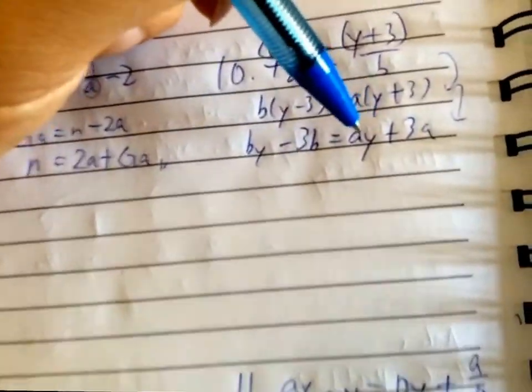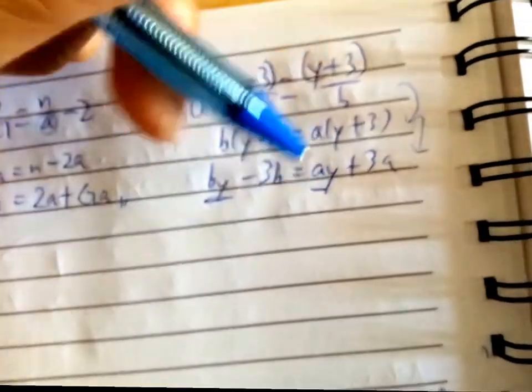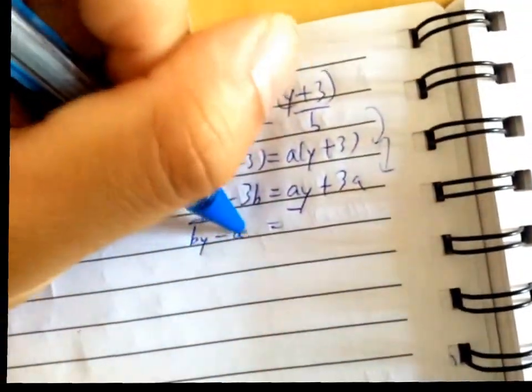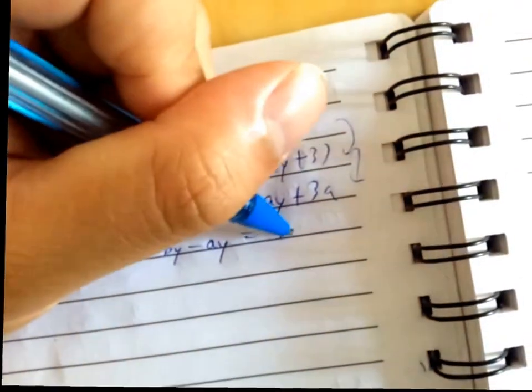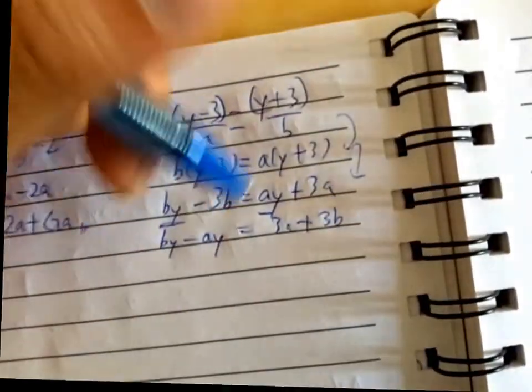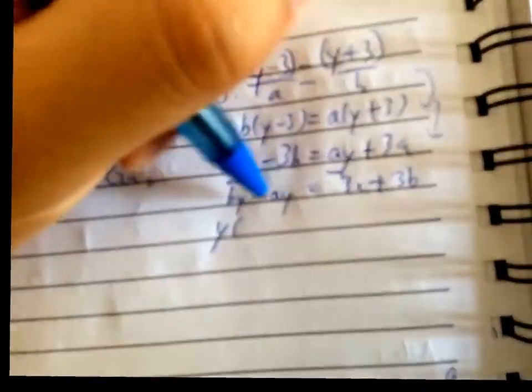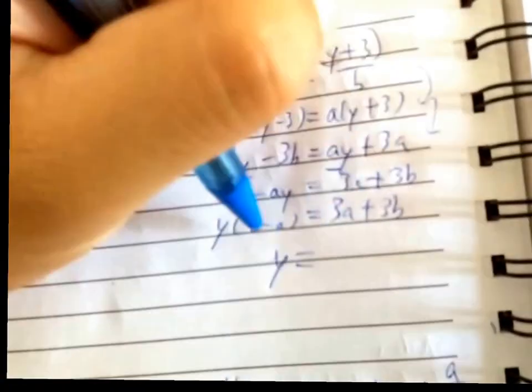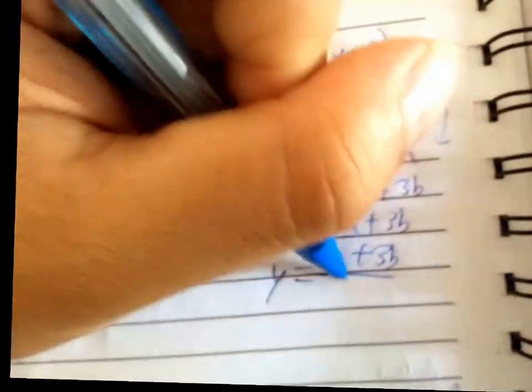I have to combine all the terms with y to one side, by minus ay. All the terms without y on the other side, I should factorize so that there's only y here, and I can divide the right hand side with this factor, and then I'm finished.